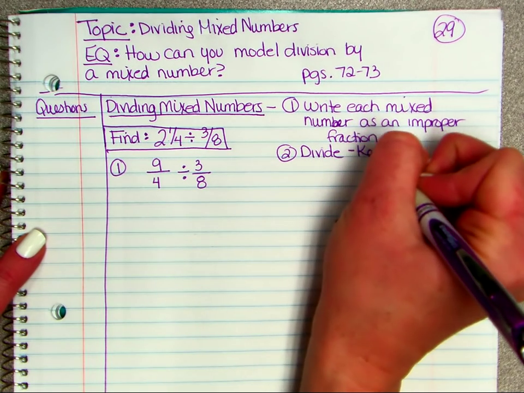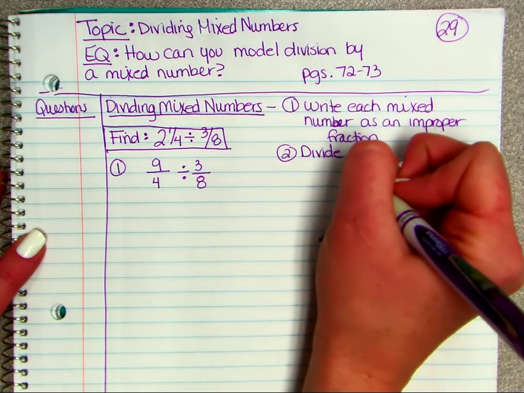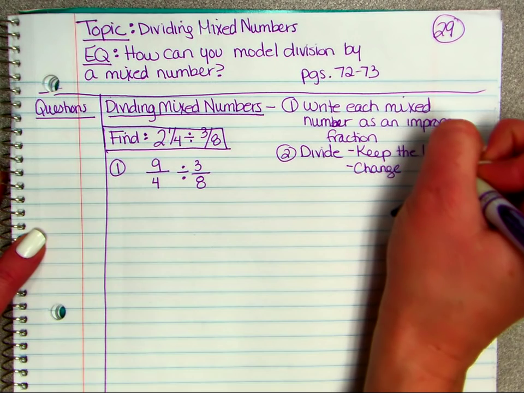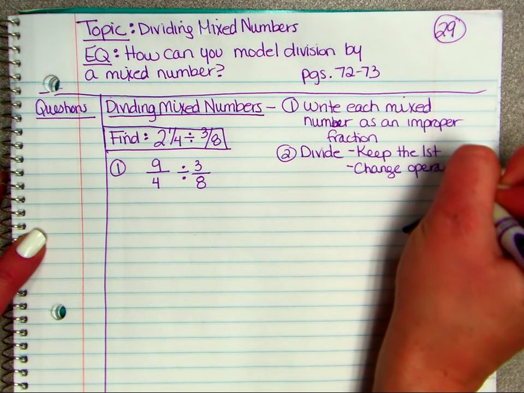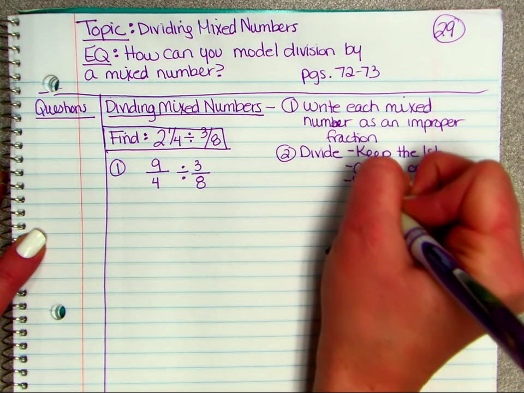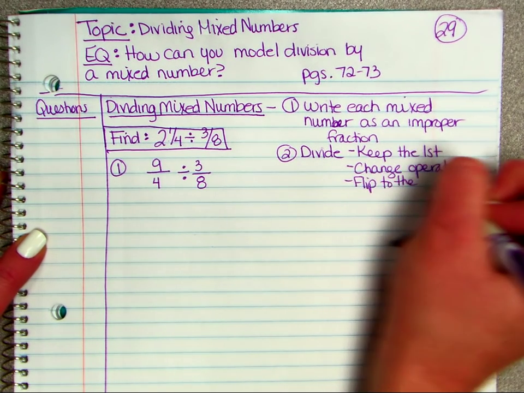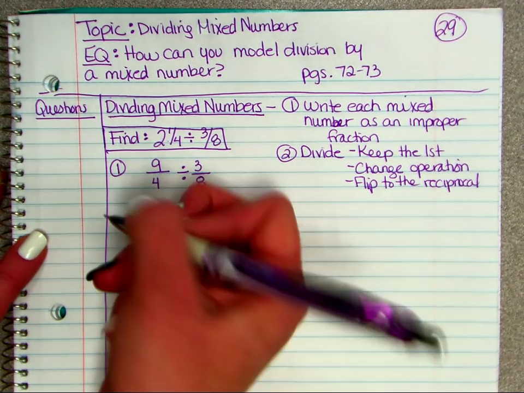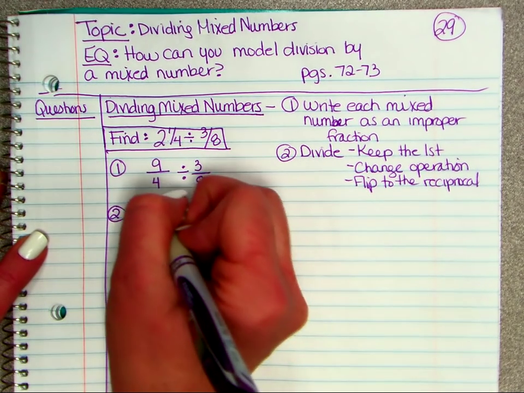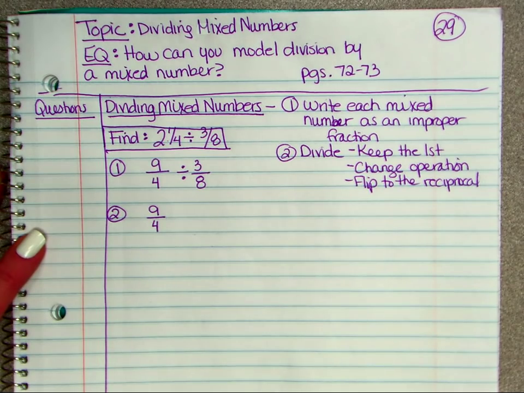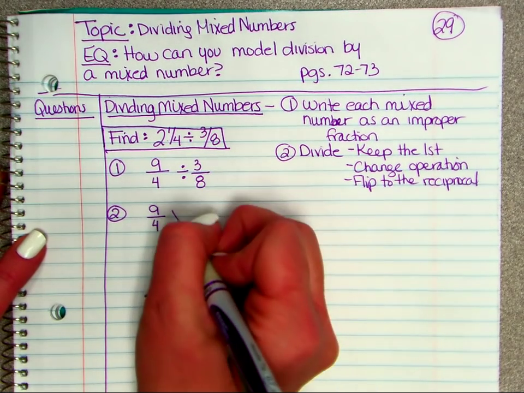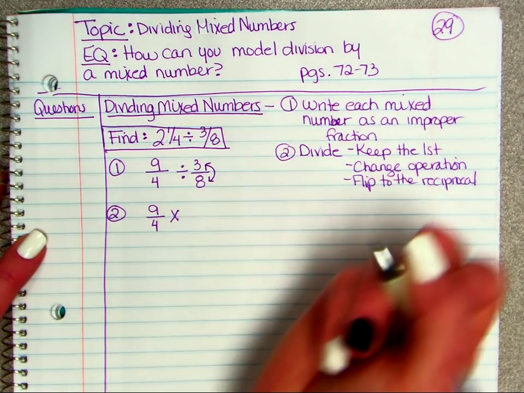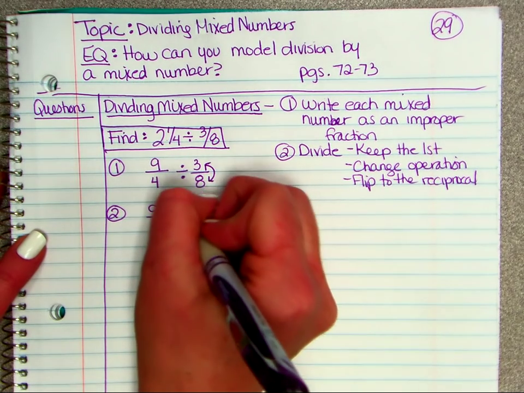Step 2, we are going to divide the fractions, and we're going to use a system where we remember we keep the first fraction the same, change the operation, and then finally flip to the reciprocal. So let's do that. Second step. Keep the first fraction the same. Change from division to multiplication. And flip this fraction to the reciprocal. So flip the denominator and the numerator. So we have 8/3.